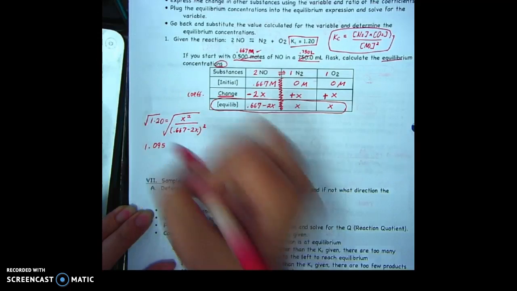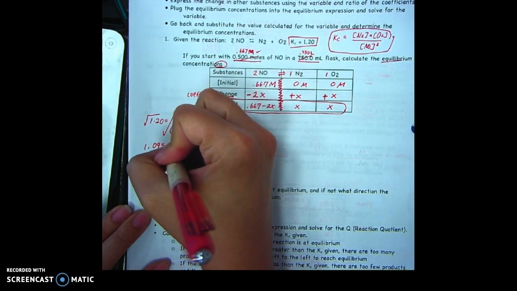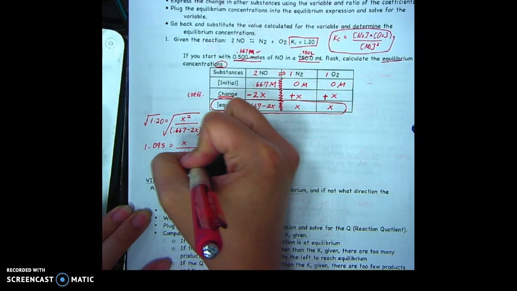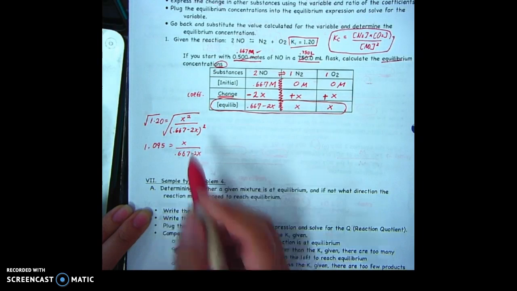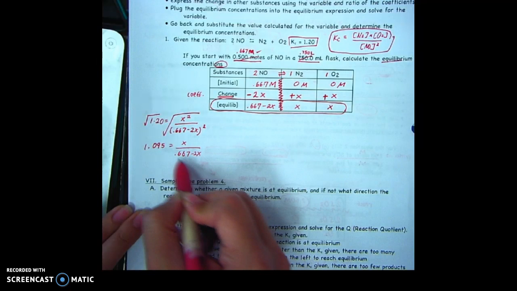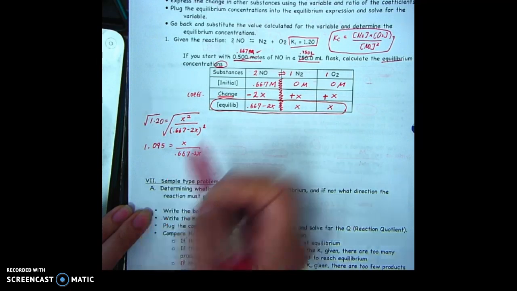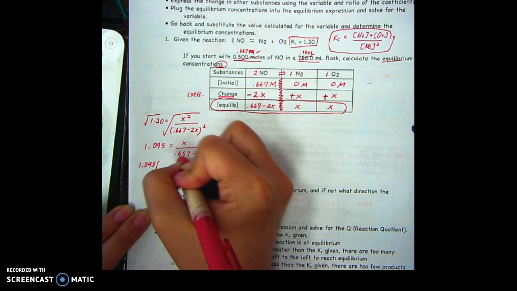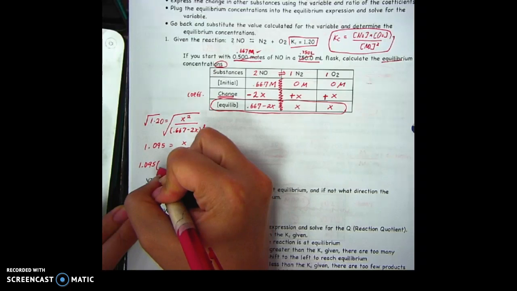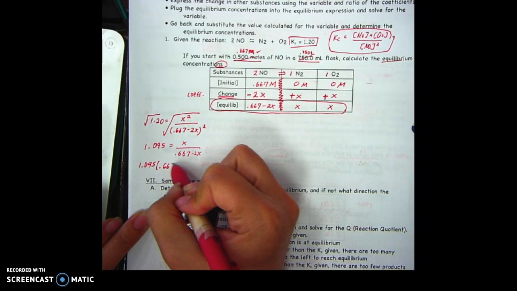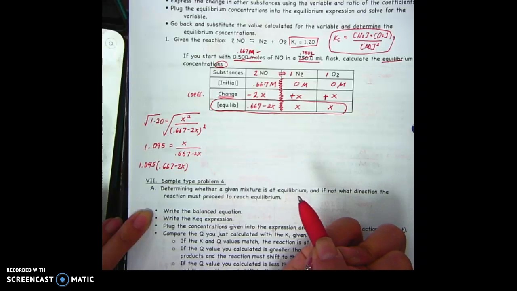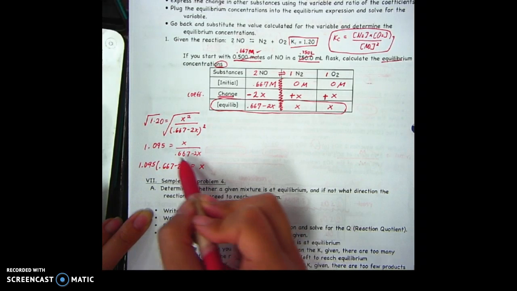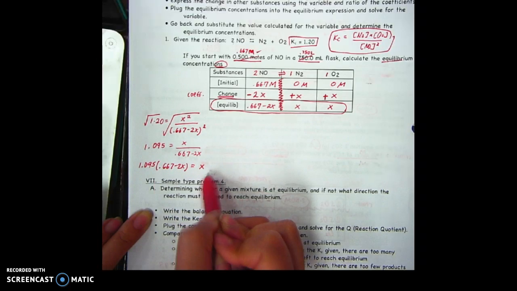And if you just go to 3 decimal places as you're doing the math, you're fine. x squared becomes x, and I have 0.667 minus 2x. So I just got rid of the square. Now, to get rid of all this on the bottom, I'm going to multiply both sides by it. So I'm going to continue here. I have 1.095. I'm going to multiply by all this on the bottom, 0.667 minus 2x, okay, is equal to x. Okay, so I multiply both sides by this to get that, right?